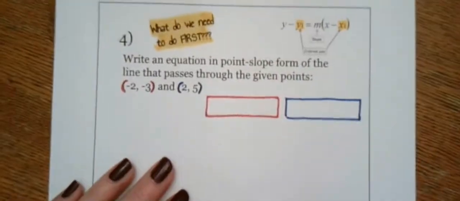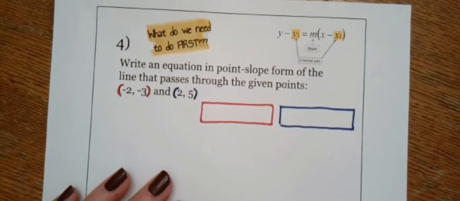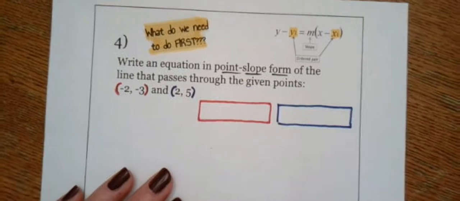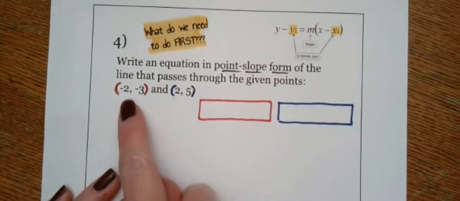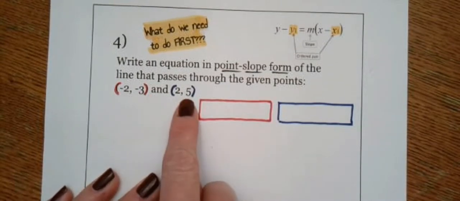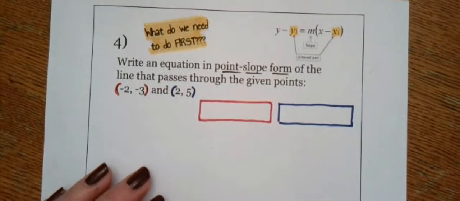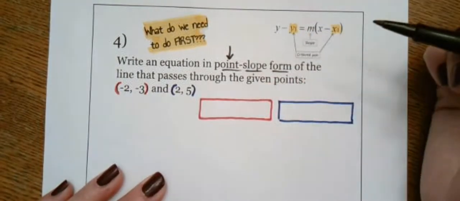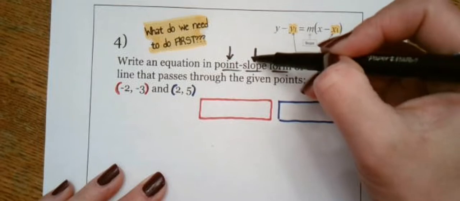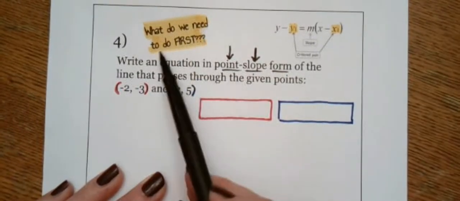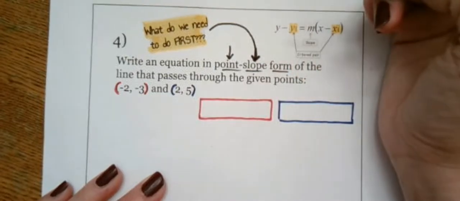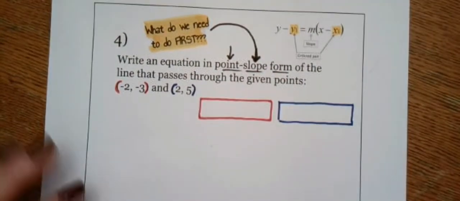Okay, in number 4, here we're asked to write the equation in point slope form of the line that passes through the given points. So imagine if these 2 points were graphed on the coordinate plane and we drew a line through them. What would be the equation in point slope form? Okay, well, in order to get this into point slope form, I have to have a point, which I do. I've got 2 of them, but I also have to have a slope. So when I ask what do we need to do first, well, we're going to need to figure out what the slope of the line is if we want to get this into slope-intercept form.